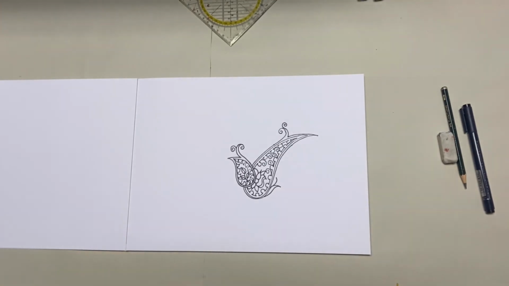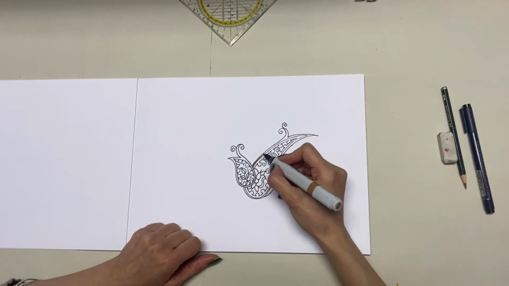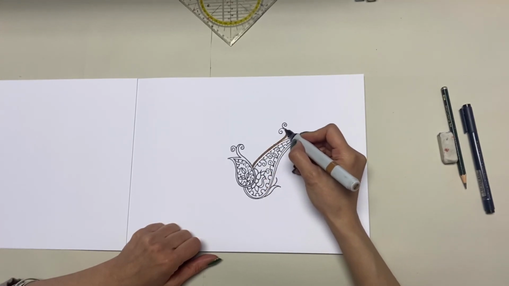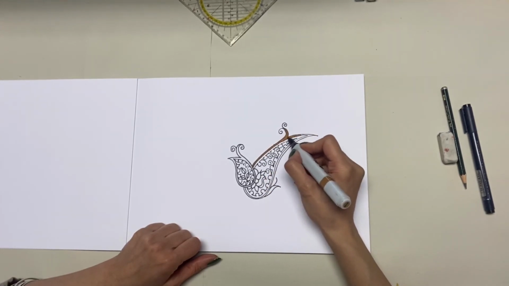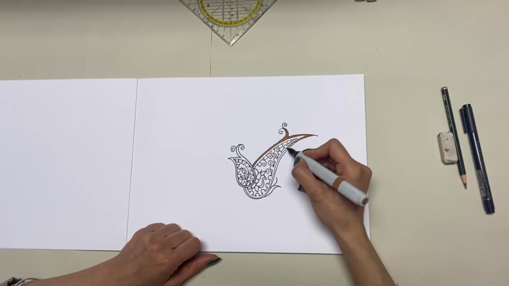Now it's time to color. I use markers. Choose any color you like your design to be.